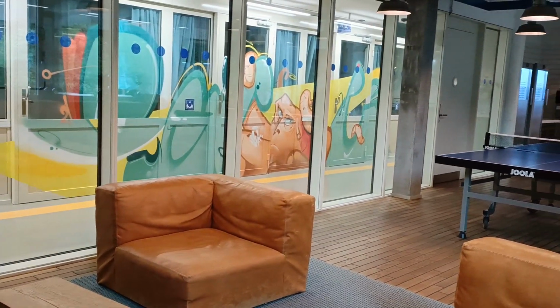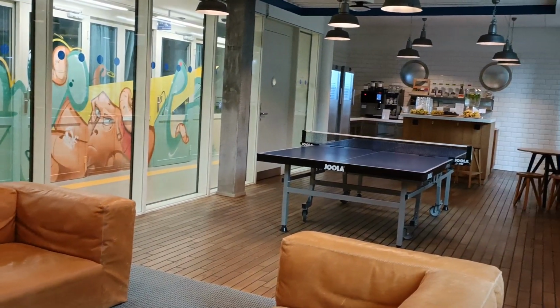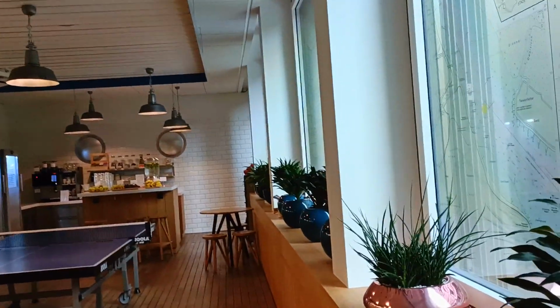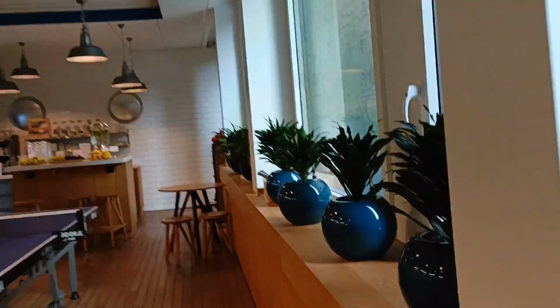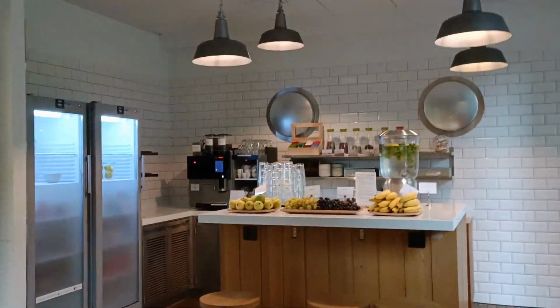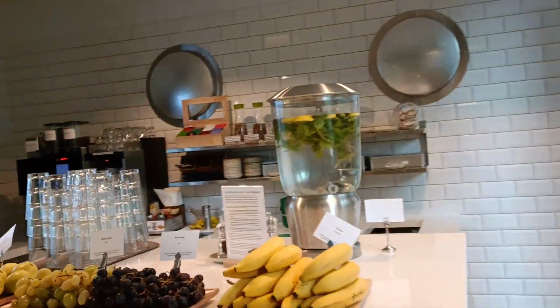And this is the micro kitchen which was closest to my desk. So I regularly used to come here and play table tennis. There are lots of things to eat here, like it has various types of fruits.